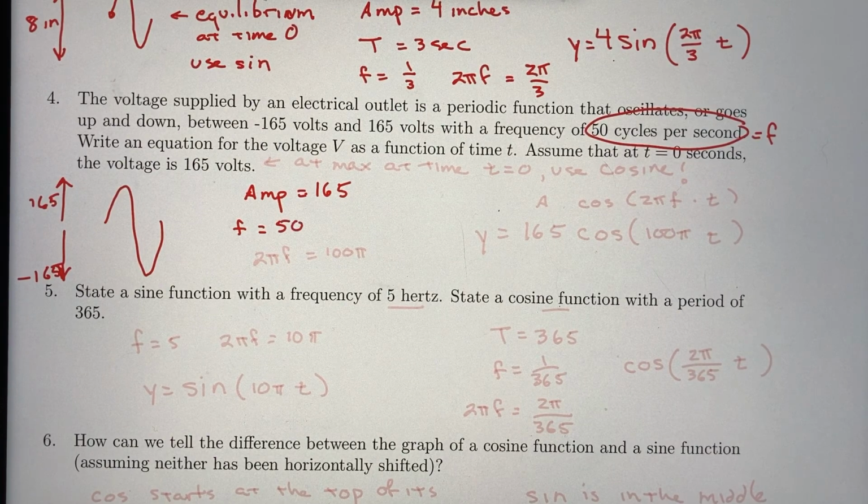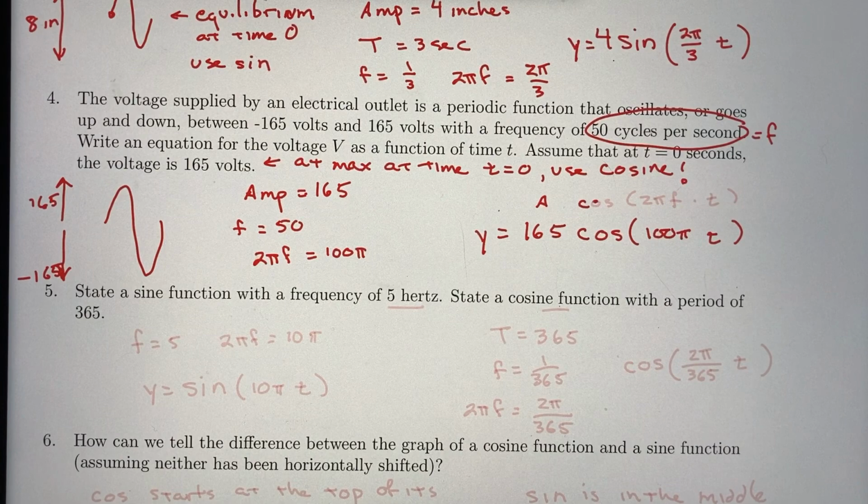So, okay, 2 pi f is 100 pi, and at time t equals 0 seconds, it's at the maximum. So use cosine. Okay, and again, it's a cosine 2 pi f times the variable.